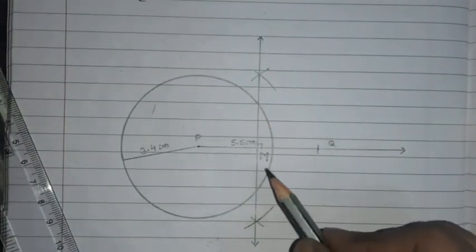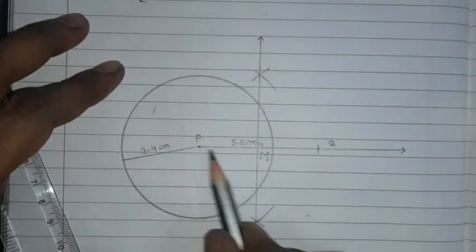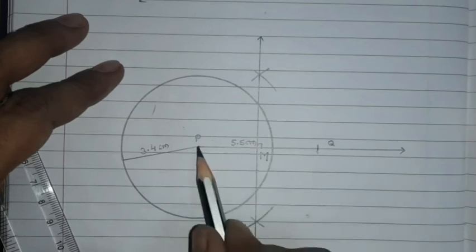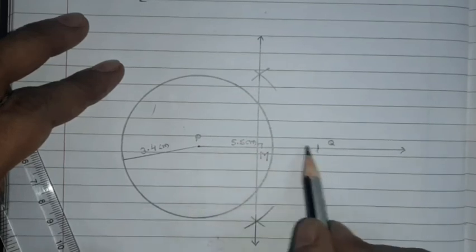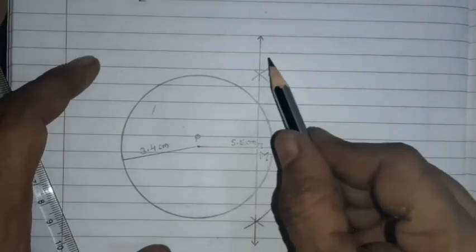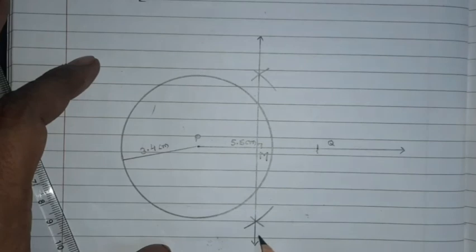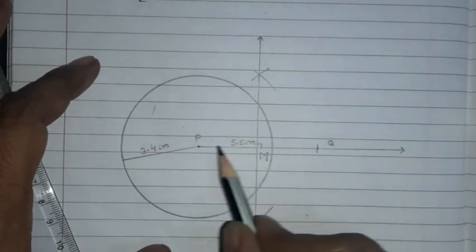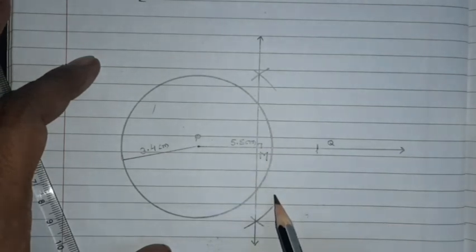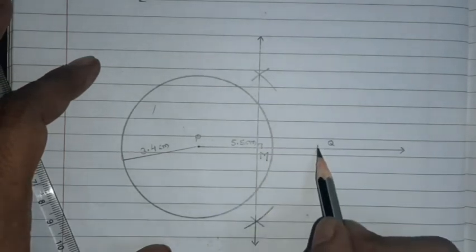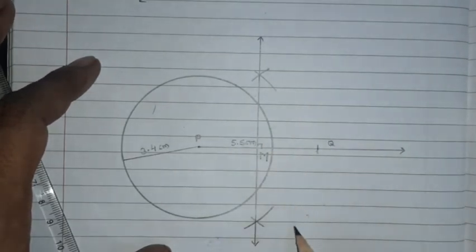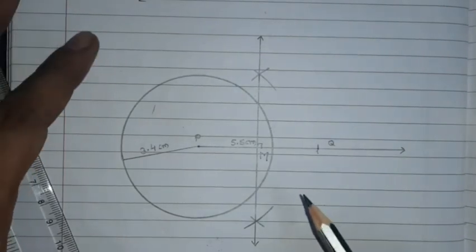If the distance of point Q from the center is less than diameter, then it will be inside the circle. When the distance of point Q from the center is equal to diameter, then it touches the circle. And when the distance of point Q is more than the diameter of the circle, then it is outside the circle. Keep in mind these three things.